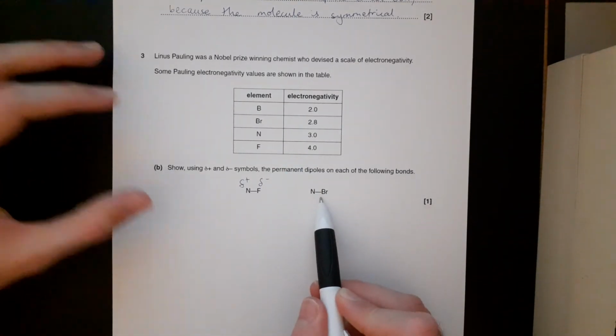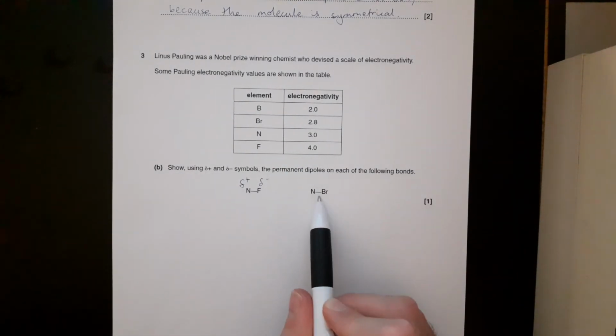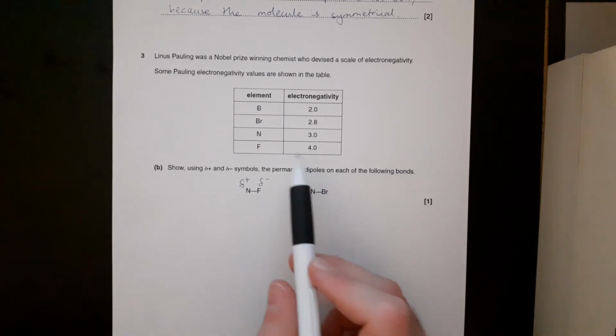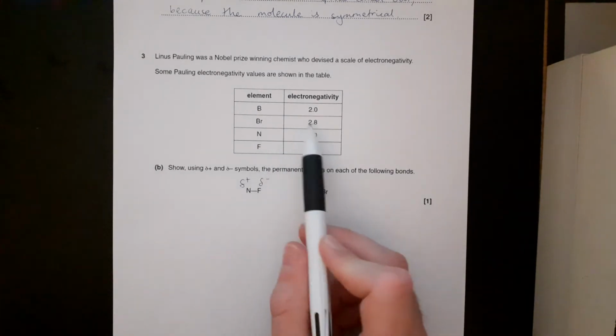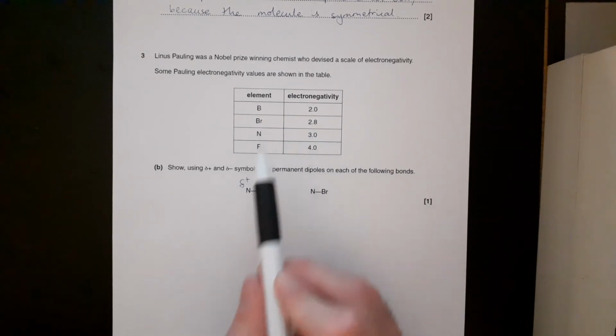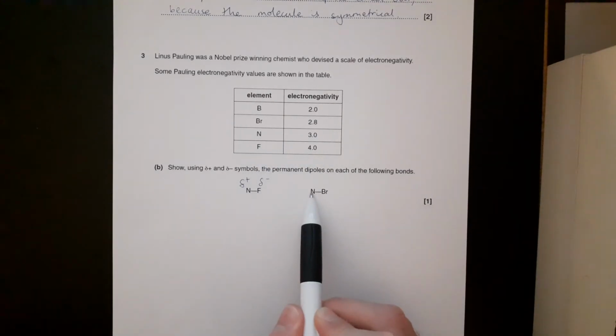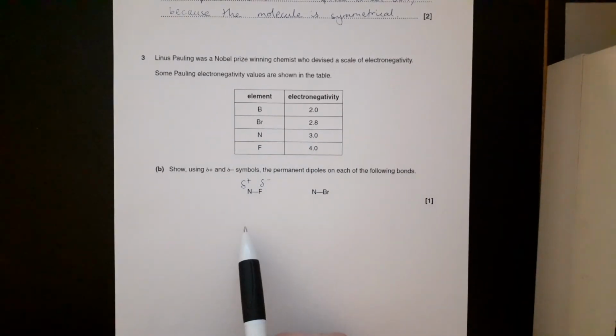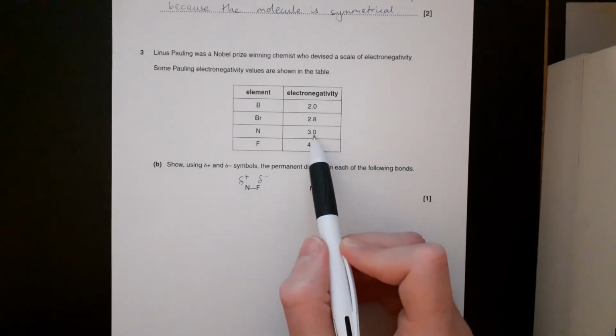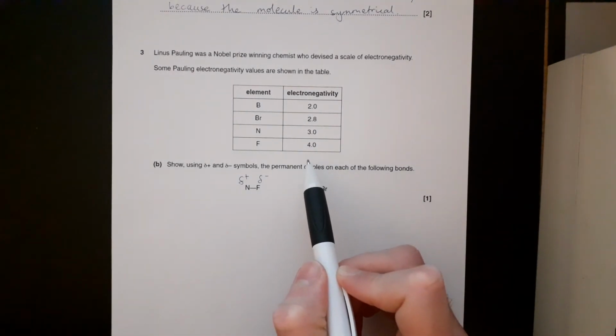But I wanted to show this question because I've got a bit of a problem with it. In the mark scheme, it's saying nitrogen is more electronegative than bromine, so the nitrogen should be delta minus and the bromine should be delta plus. However, there's a very small difference between them.